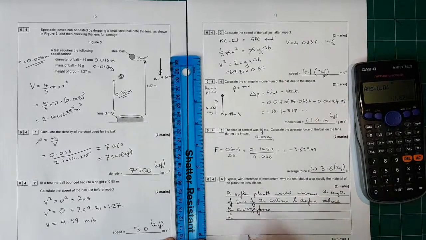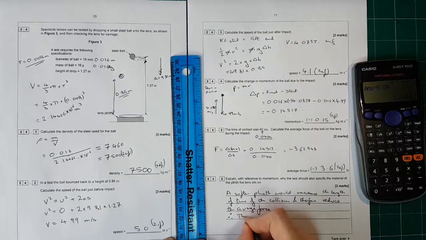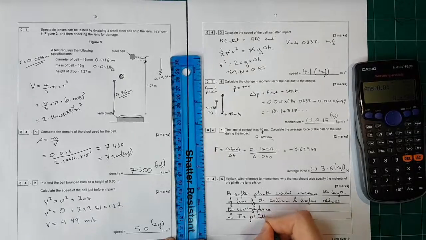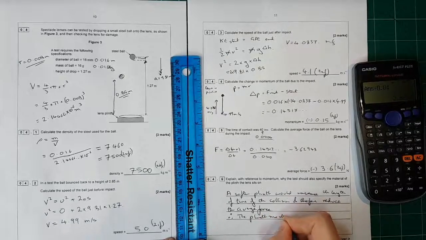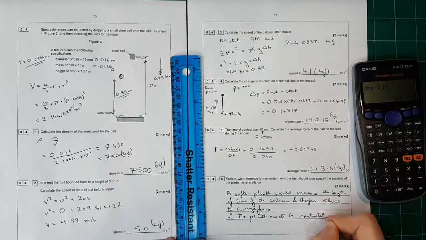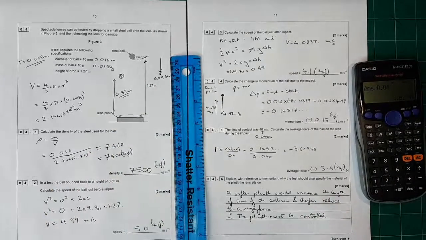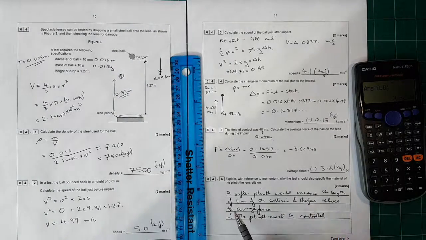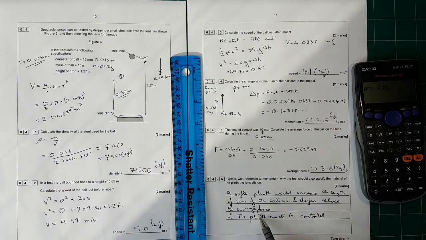Therefore, the plinth must be controlled. So we've got to control the material of the plinth in order to get standardized results for this particular experiment. You could have said a harder plinth would decrease the length of time for the collision and therefore increase the average force.